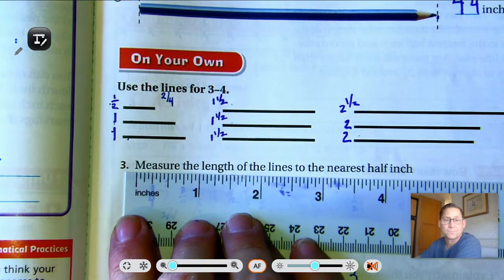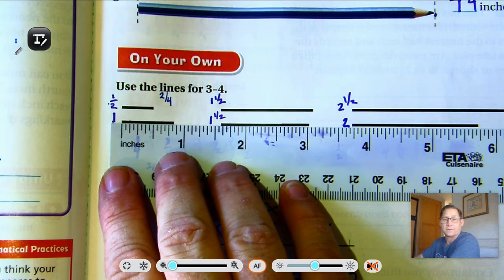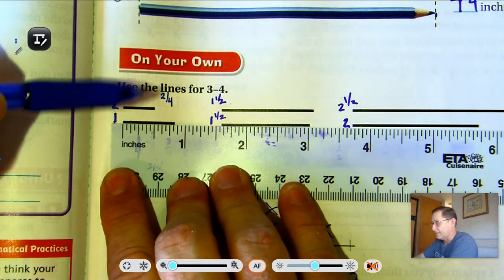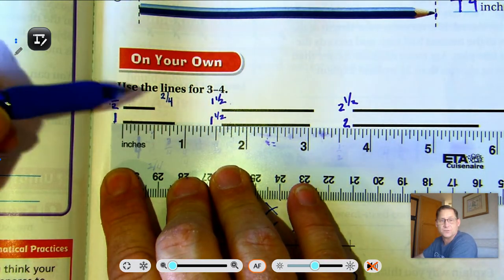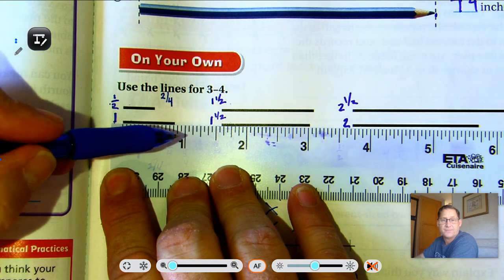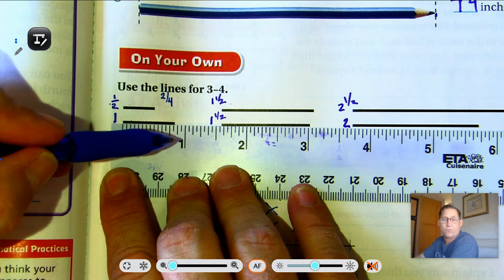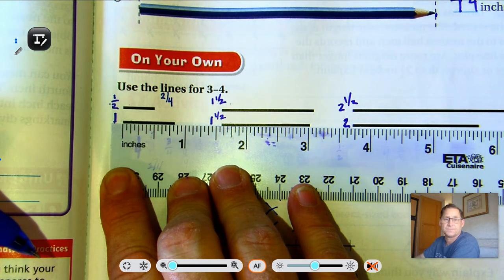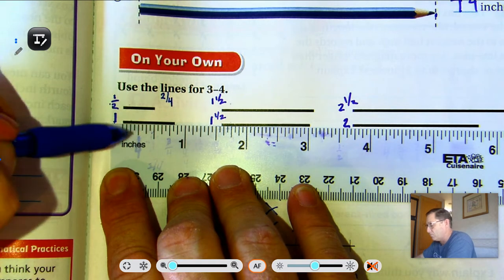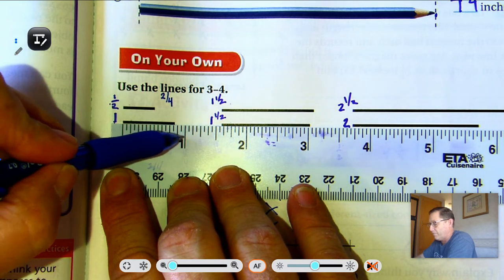Okay, the one that measured 1 inch. Okay, so it's not quite to 1 yet. So it's between this mark and this mark. So it's between 3/4 and 4/4. Remember that's 1/4, 2/4, 3/4, 4/4.